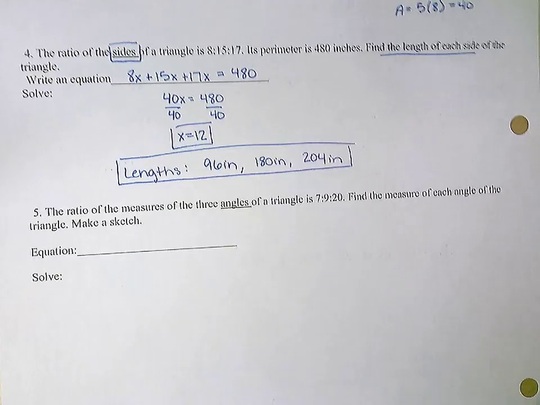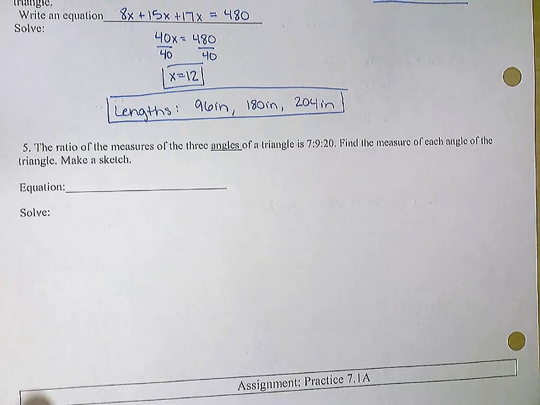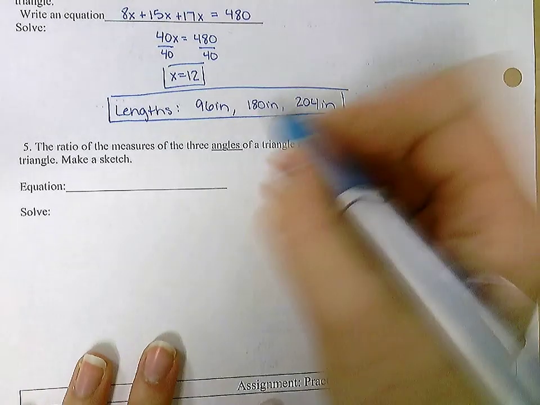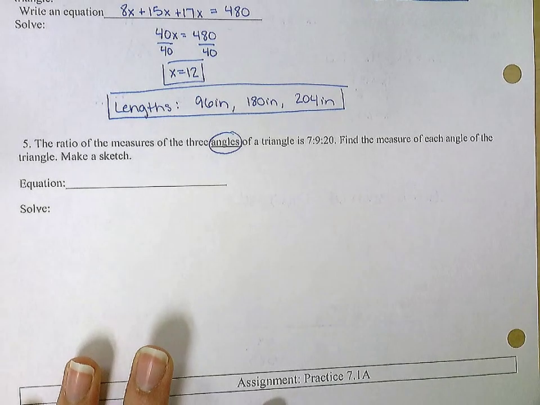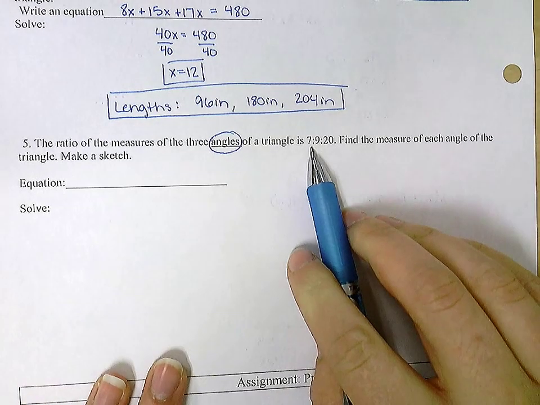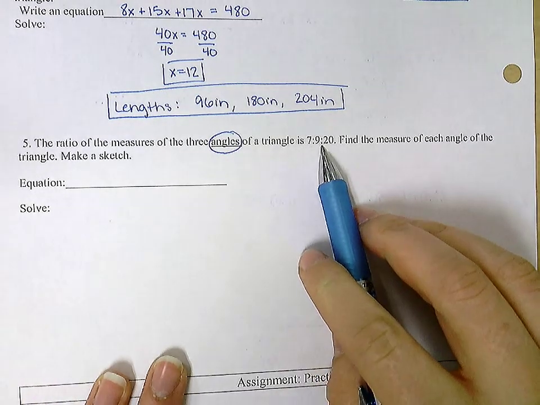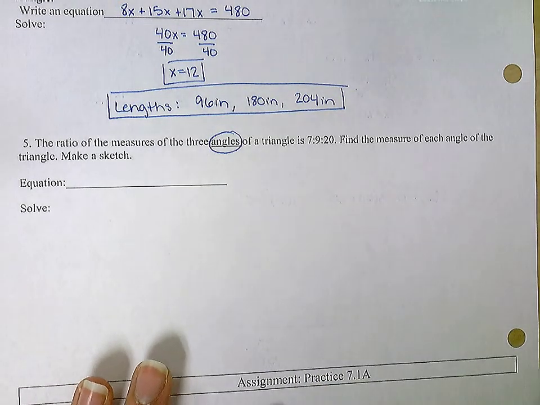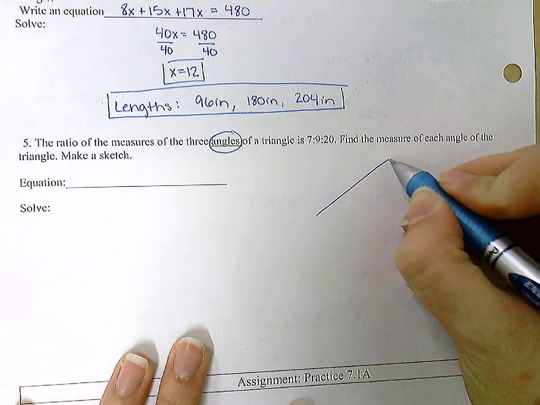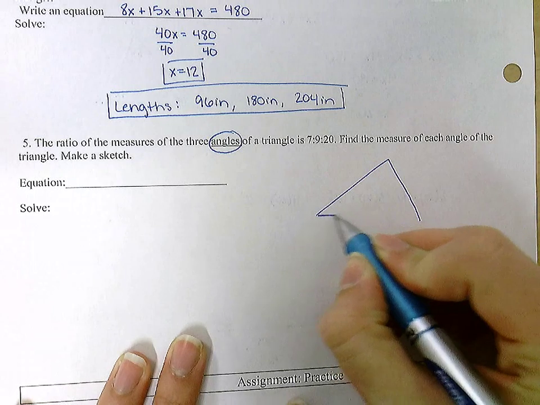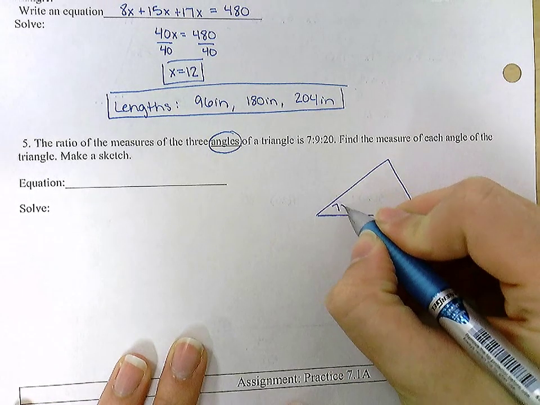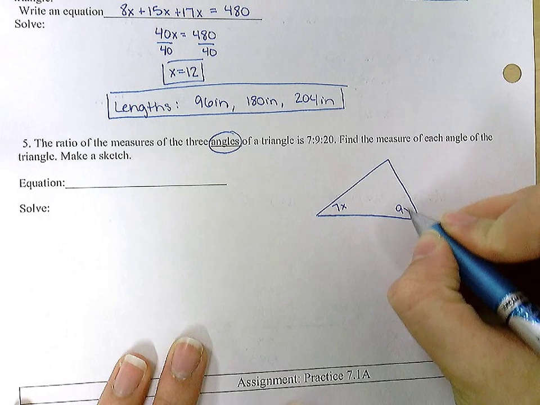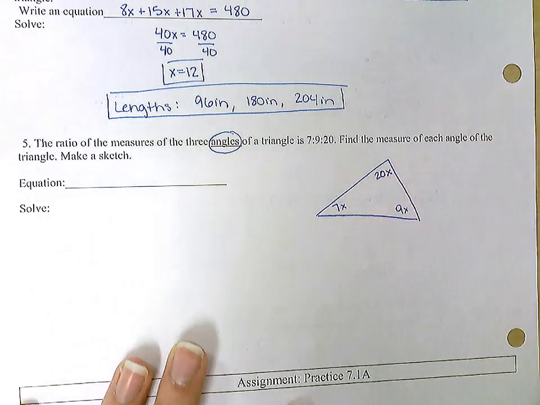All right, going over number 5. In this one, we're talking about the angles. My ratio is 7 to 9 to 20, and we want to find each angle of that triangle. So if I draw in this triangle here, I have 7, 9, and 20.